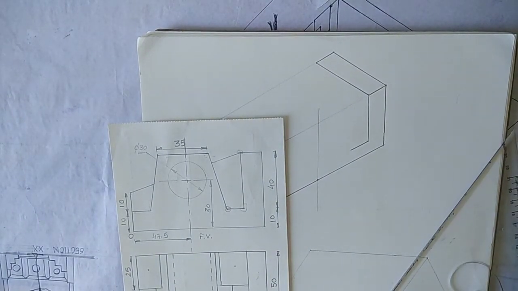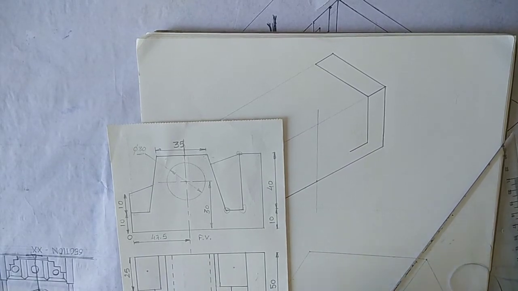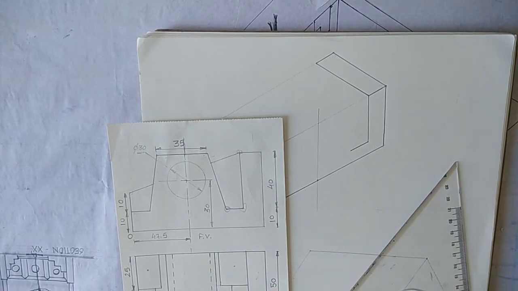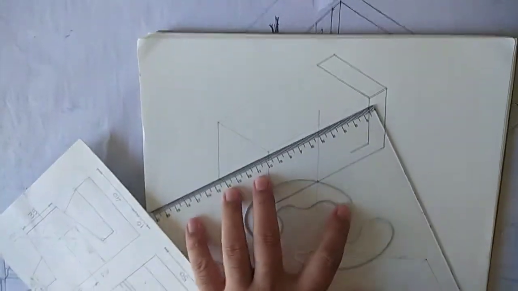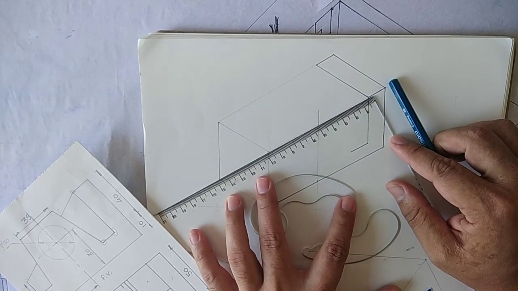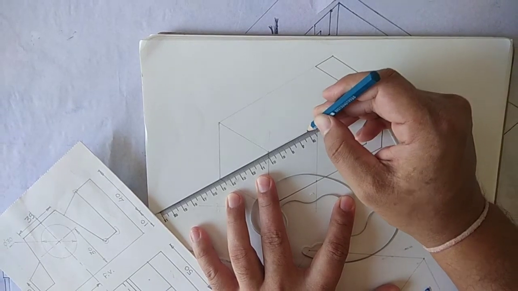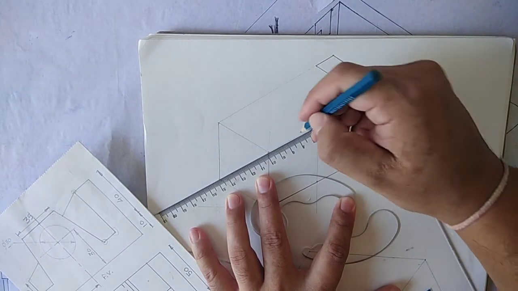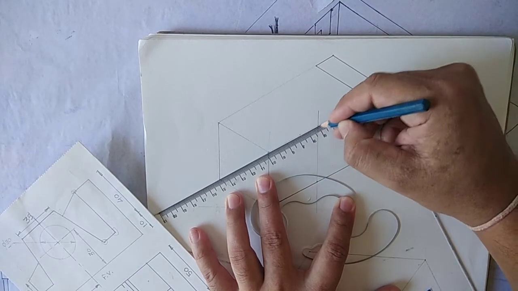What is 35 half? It is 17.5. Measure 17.5 on both sides.